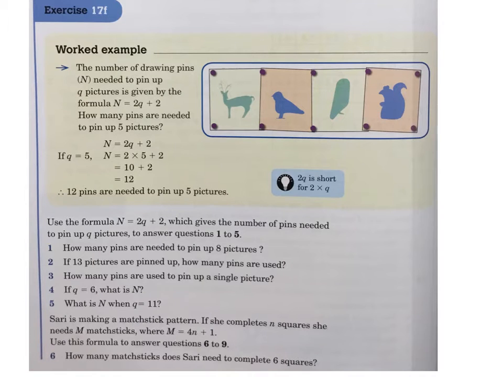Okay, this is the worked example on substituting values into formulas. The number of drawing pins, n, needed to pin up q pictures is given by the formula. So n is the number of drawing pins that you'll need, and q is the number of pictures that will be stuck up on the wall. The formula is n equals 2q plus 2.